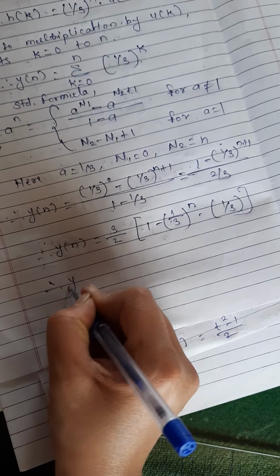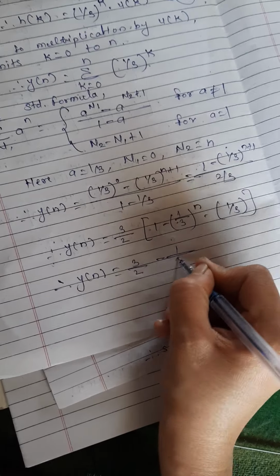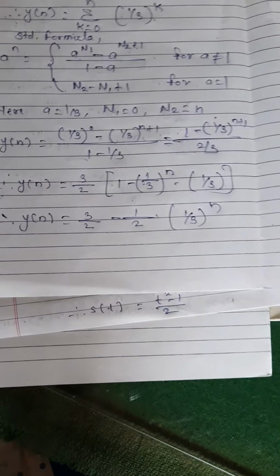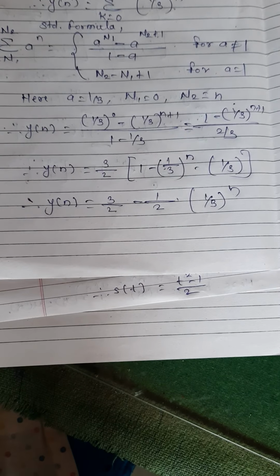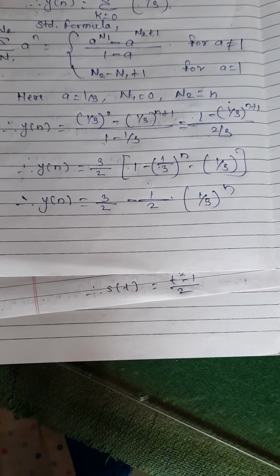So we can write this equation as y of n equal to 3 by 2 minus half into 1/3 raised to n. So this is the step response of the system.